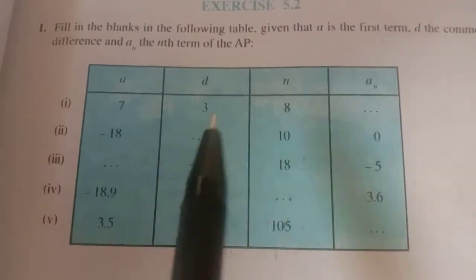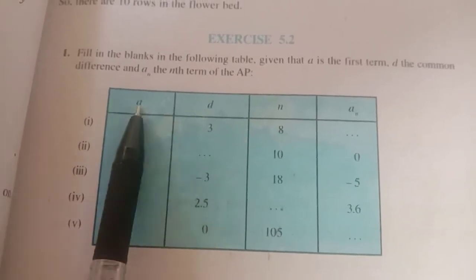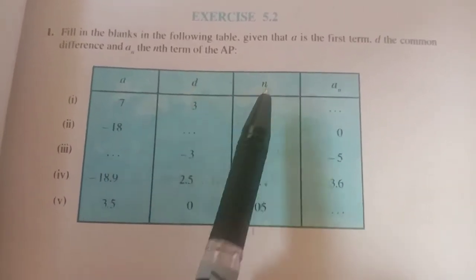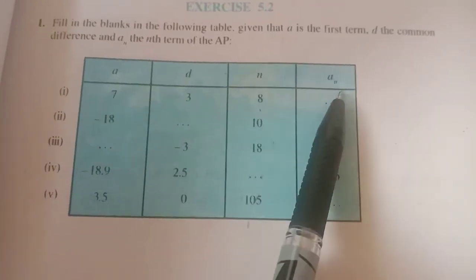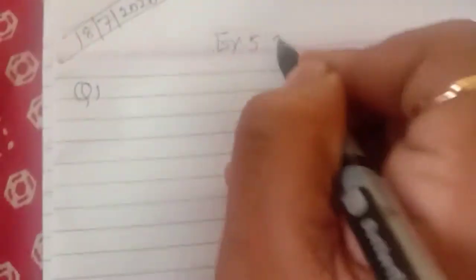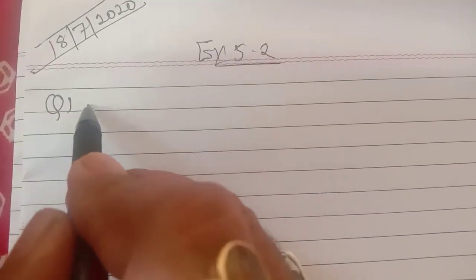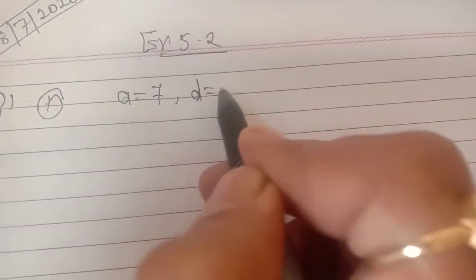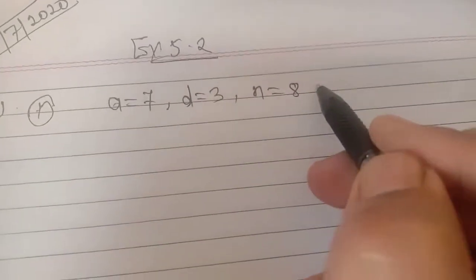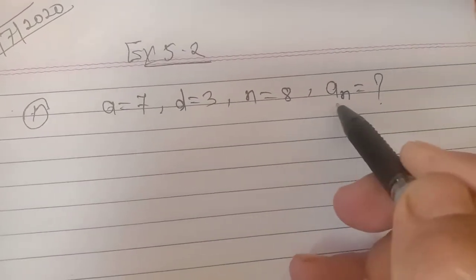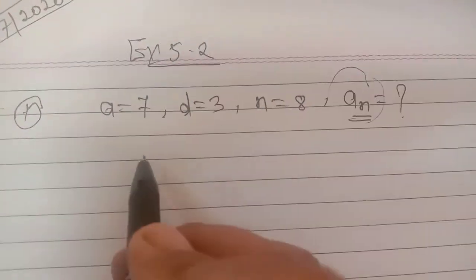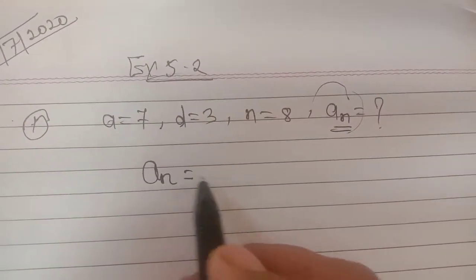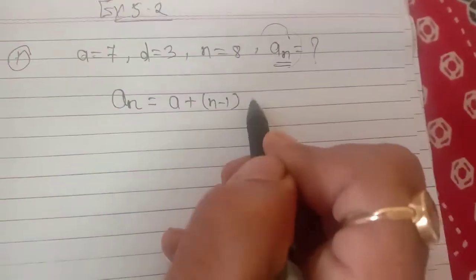So let's start from the first question. The first question is given as A is equal to 7, D is equal to 3 and the number of terms is given as 8. We have to find An. So let's write the formula. Question number 1, exercise 5.2, first part: A is equal to 7, D is equal to 3, N is equal to 8. We have to find An. What is the number of terms here in terms of AP? So write down the general term: An is equal to A plus n minus 1 into D.